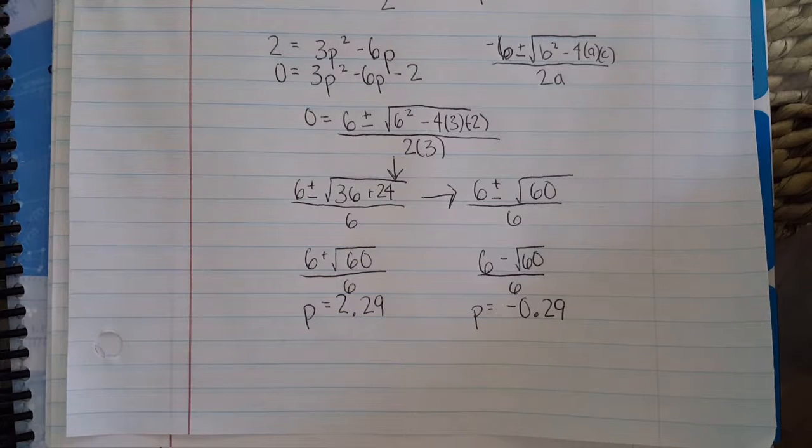And because our initial problem said it wanted the possible values of p, it is very much okay to have two different values of p. Just make sure you highlight both of them as your answer.